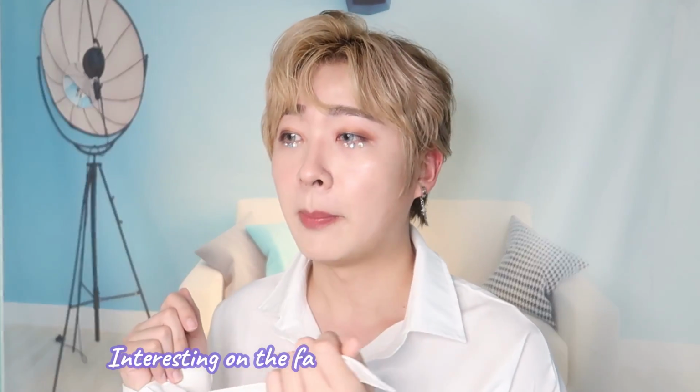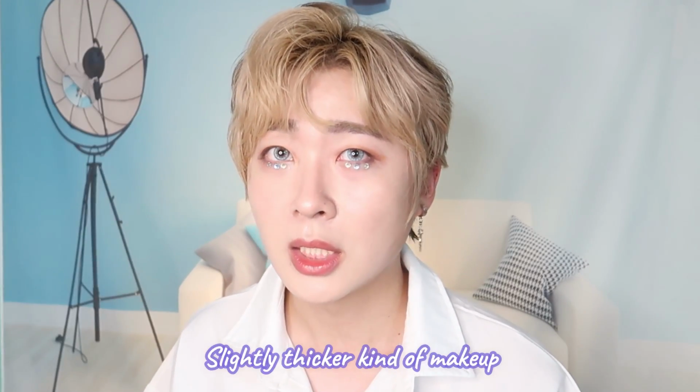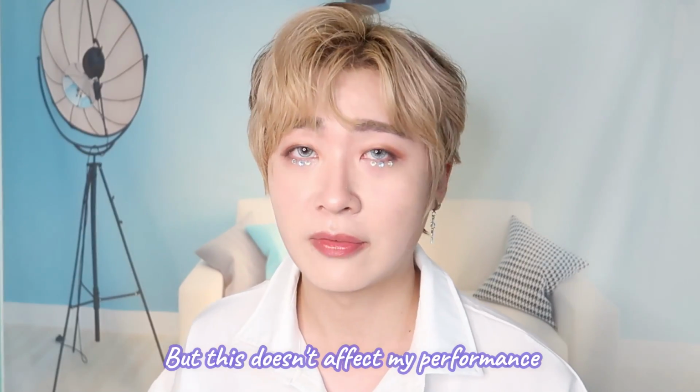Really, this is just my take on YG's audition. If I were to audition for YG, this is what I'll be wearing. Something interesting, but my clothes are a very neutral color, and I have slightly thicker makeup, but it still doesn't cloud what I'm gonna show. If I were to sing or dance, I would still do that. So this is what I would do.